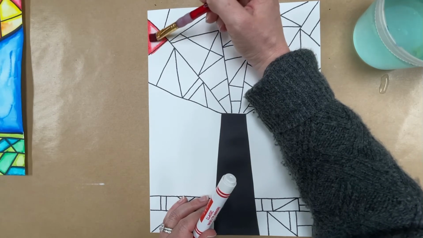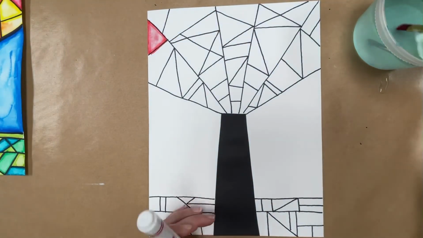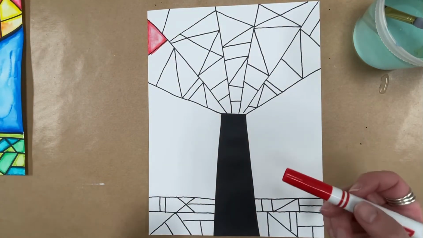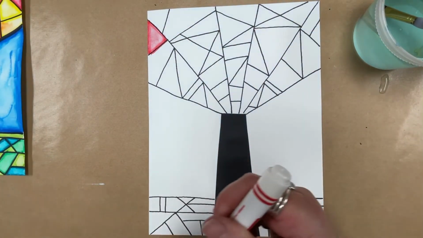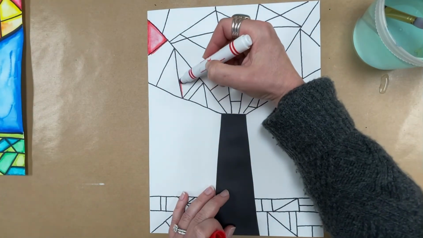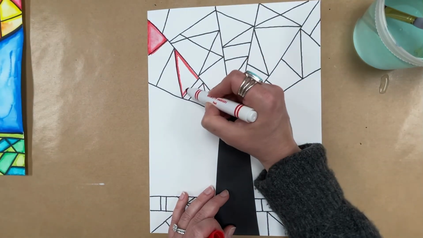And see how it bleeds? And it turns into more like a watercolor. All right, so really though, now that I'm thinking about it, I think what you need to do is go in and do all of your red ones first. So you'll just have to be careful. Just don't put red next to red, and be careful to not put your hand in something you've already done.